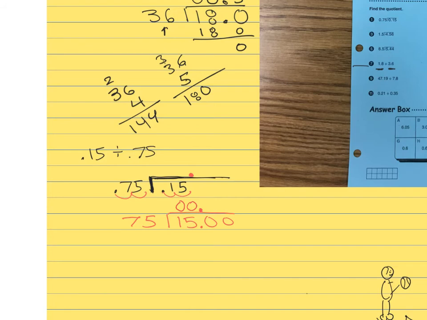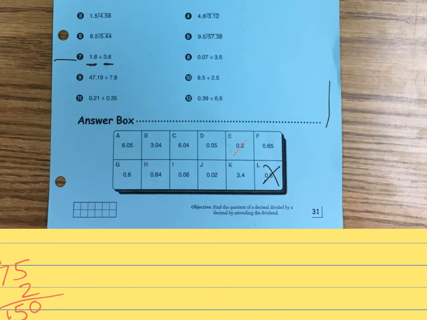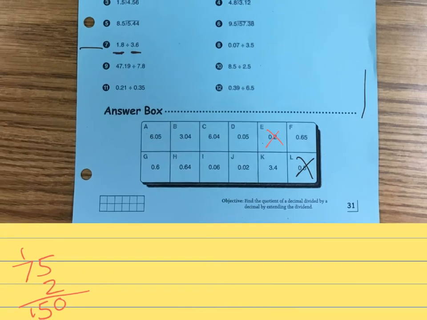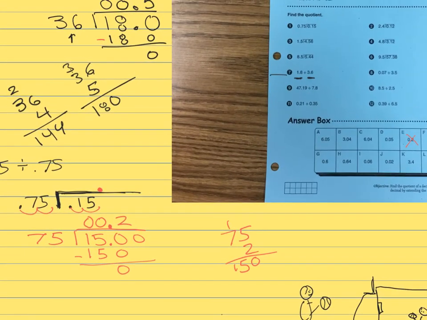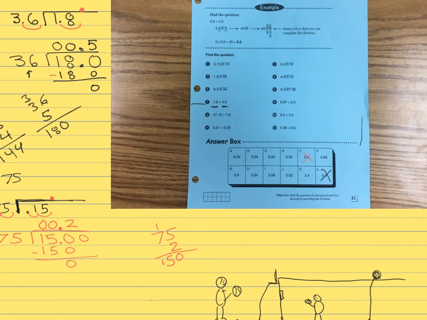Does 75 go into 150? Well, 75 times 2: 2 times 5 is 10, 7 times 2 is 14, plus 1 is 15. There it is, 150. So 75 does go into 150 2 times. I write my 150 and subtract it, and there's 0 left. And so then I'm done. 0.2. Is there a 0.2? Yes. At this time, pause. Do not go on. I'm going to do number 2, but you try number 2 without me doing it, and then you check. Okay, pause right now.